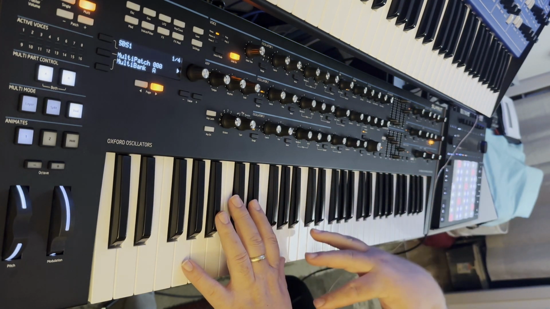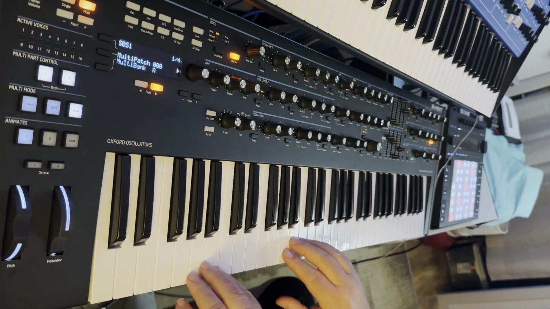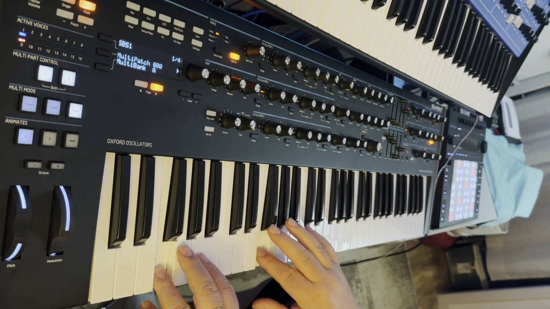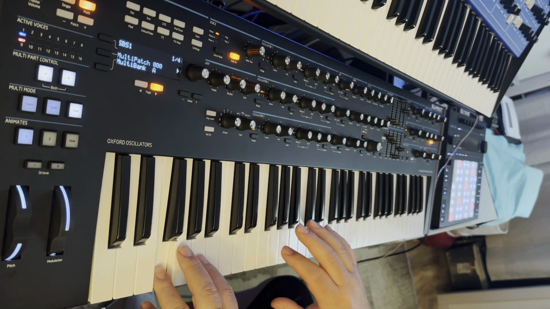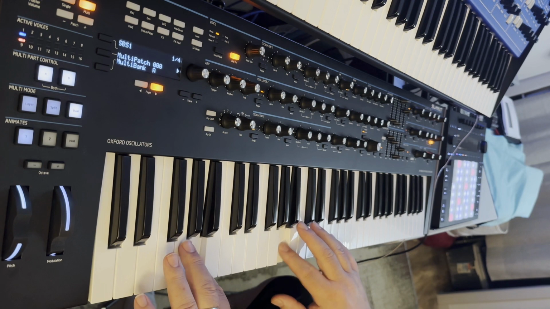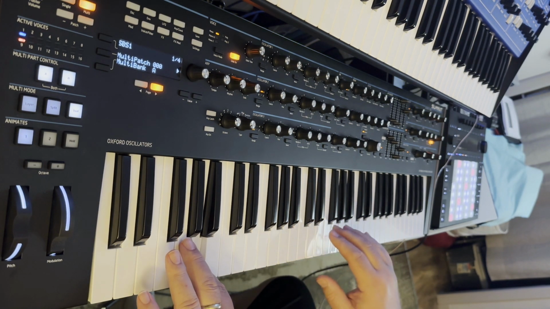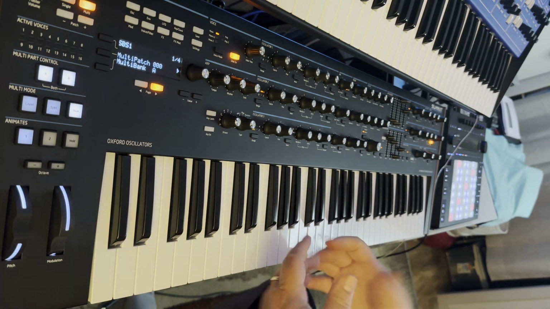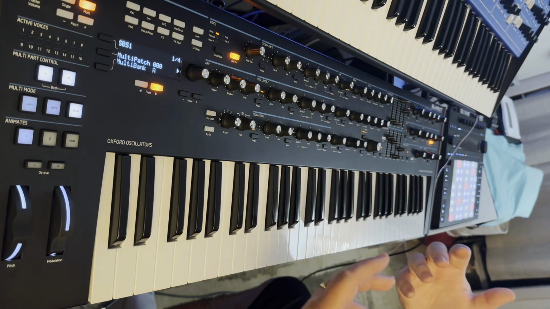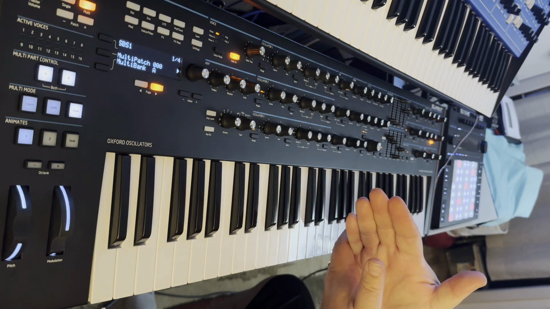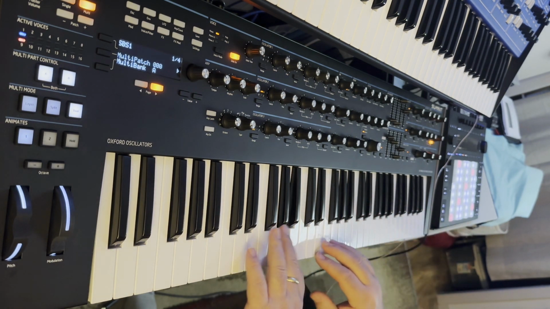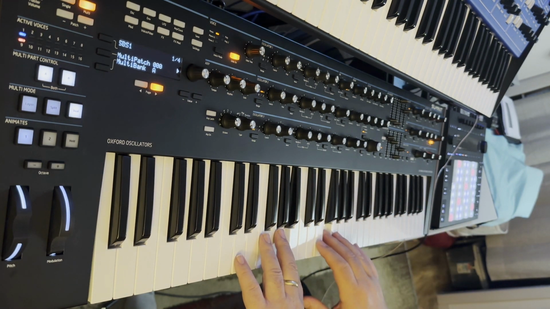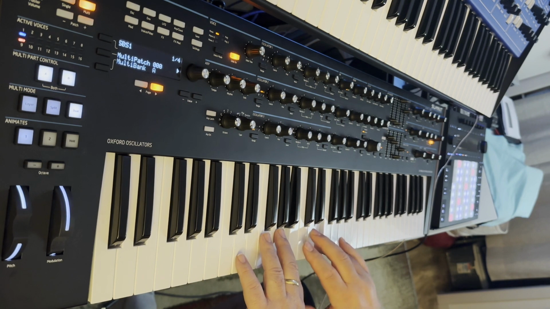I can bring in that backing voice, that second layer voice. And when I want to silence it, I just pick all my fingers off the keys, and it clamps down on that layer 2 voice. So there it is. I'm going to pick up my fingers.